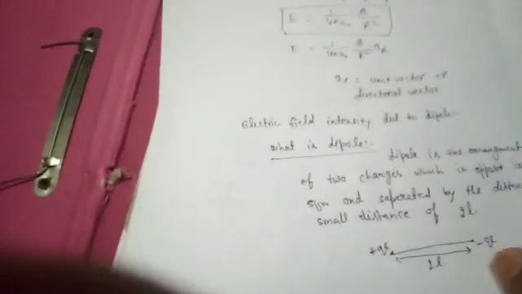And now I am going to discuss dipole moment.